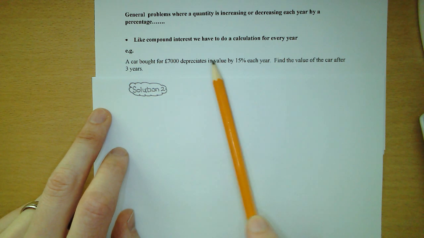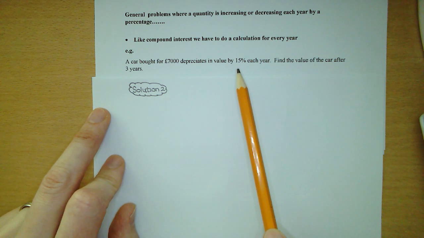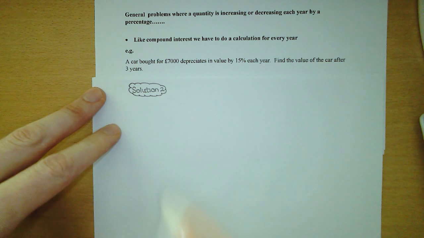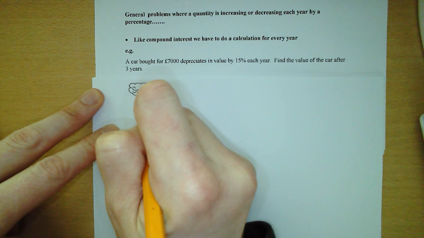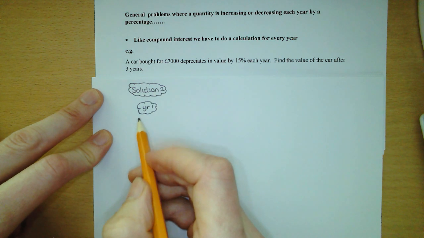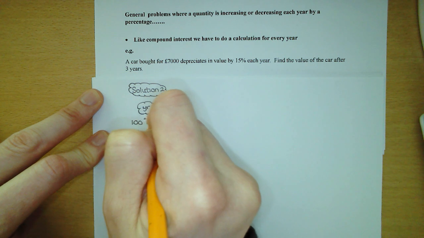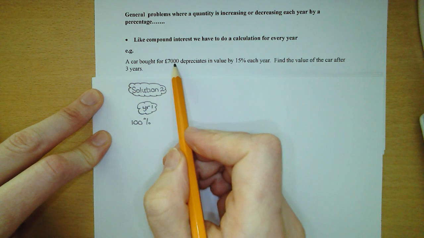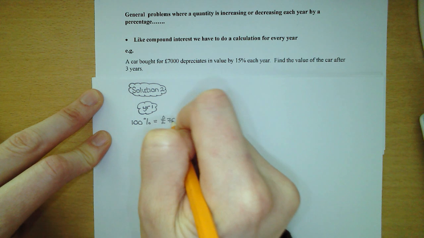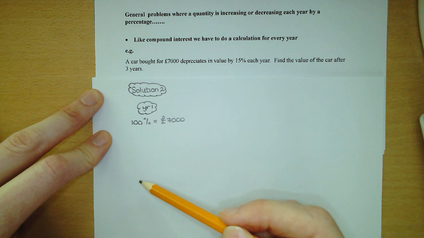Depreciates is a fancy word for decreases in value by 15% each year. So we treat this as if it's a compound interest type question. So we're going to start with year 1. And at the beginning of year 1, the quantity you have is always worth 100%. So 100% here is equal to the original cost of the car, £7,000. So we're going to work out what the cost of the car is at the end of year 1.